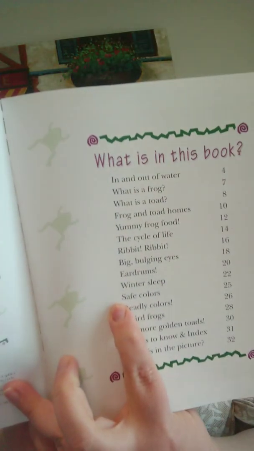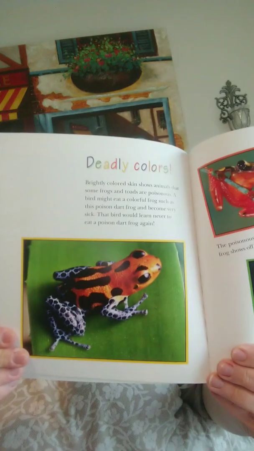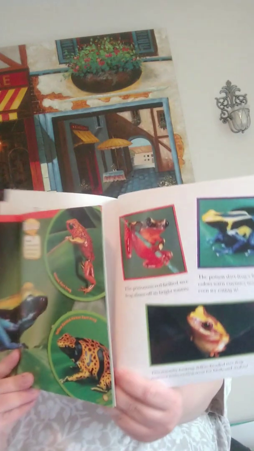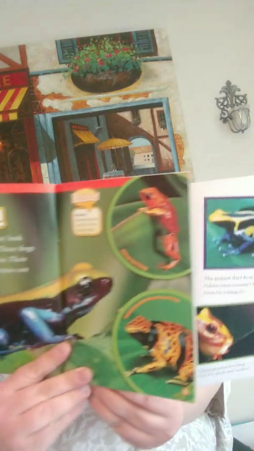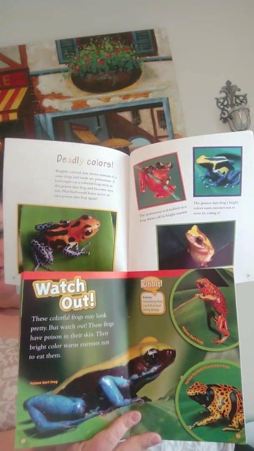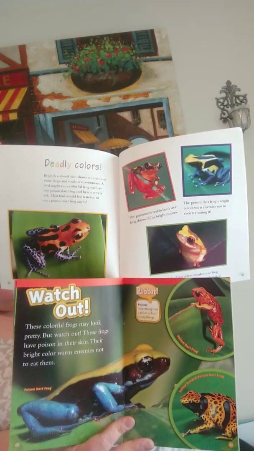And I see in the table of contents something's labeled deadly colors. So to me, hey, that might be somewhat similar. And as I turn there, deadly colors, I see these pictures. Now I'm already making a few relations here. Remember this frog? Look, he's right there again. So you can see that these authors have some similarities, right? They have pictures of the actual frogs.